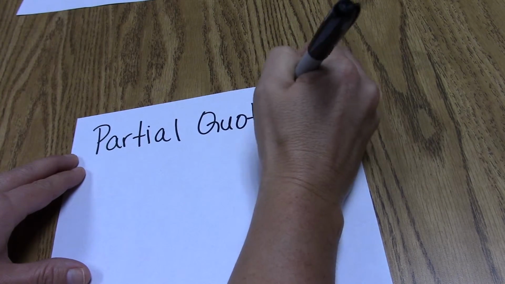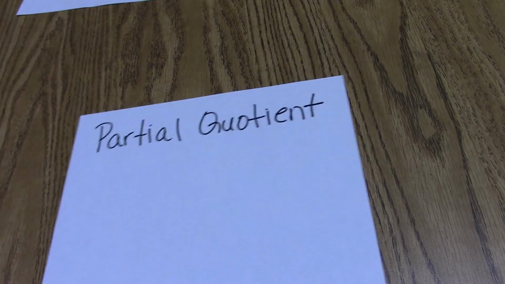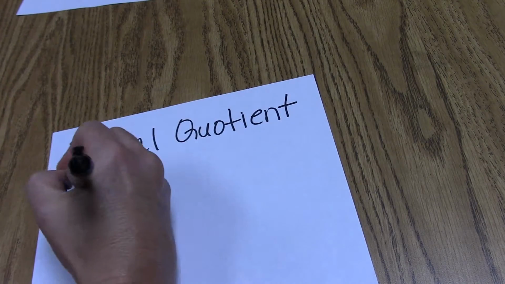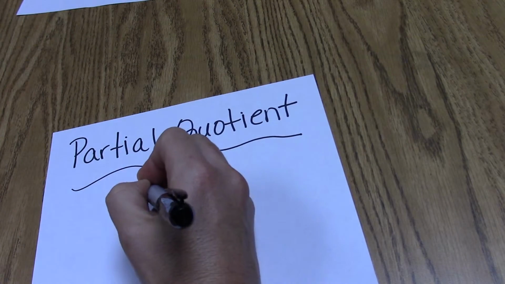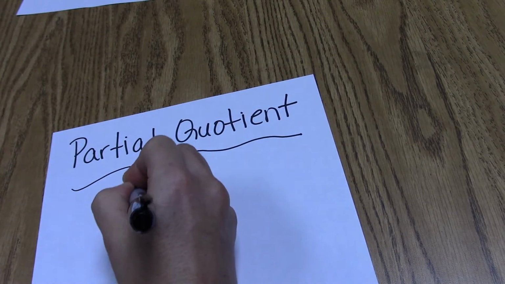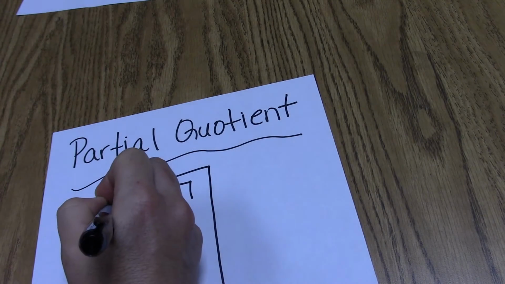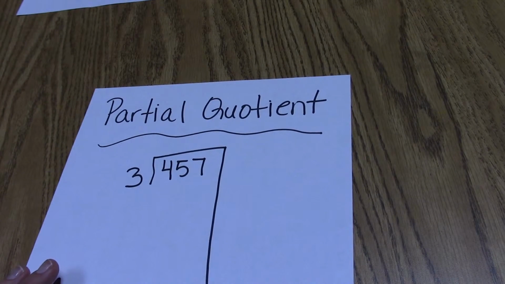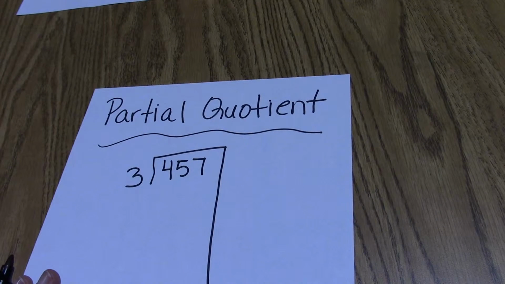This time we are going to use a 3-digit dividend. So let's start with 457 divided by 3. All right, so I know right off that this is going to be a harder problem for me, and partial quotient's really going to help me to be successful with this problem.